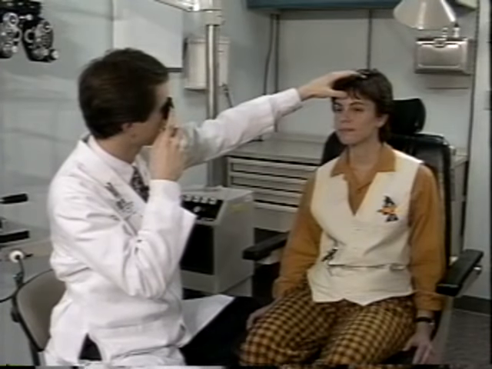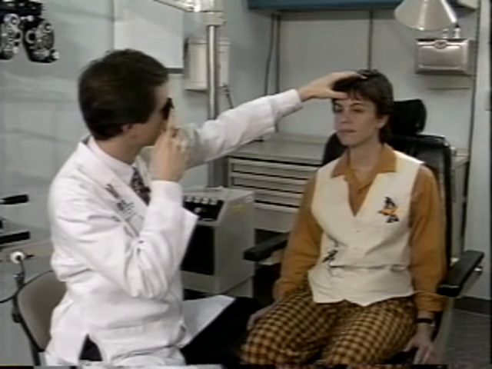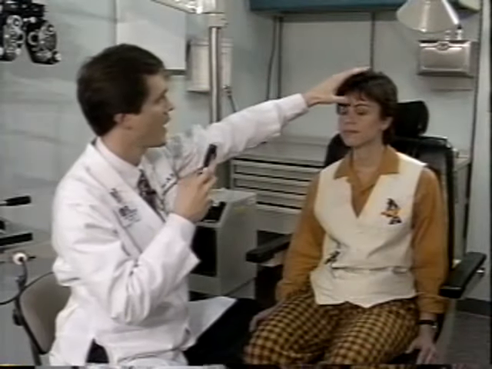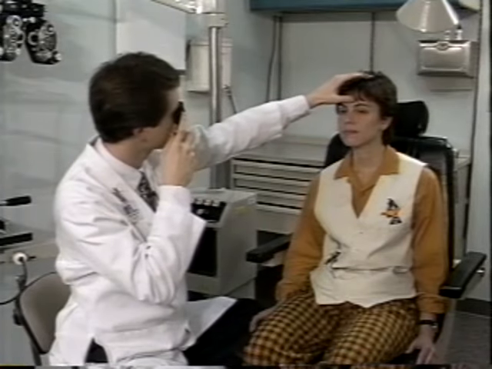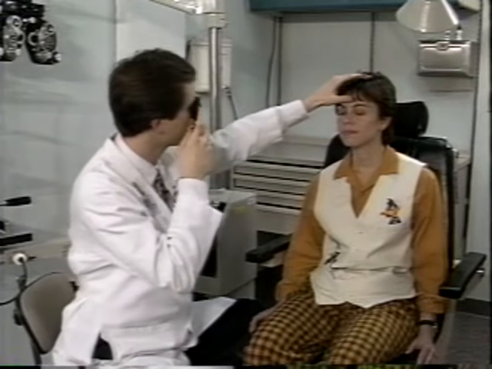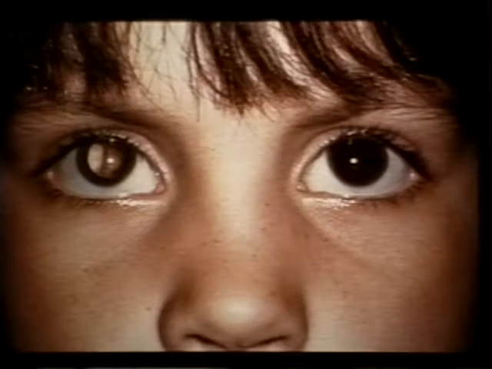First, at arm's length, focus on the front part of your patient's eyes, looking for a normal red reflex. A normal red reflex indicates that there's no obstruction between you and your patient's retina. I prefer to put my hand on my patient's forehead, both to stabilize their head and prevent me from bumping into them as I move closer.